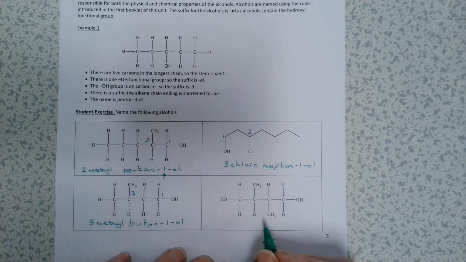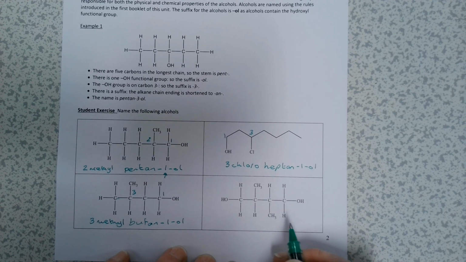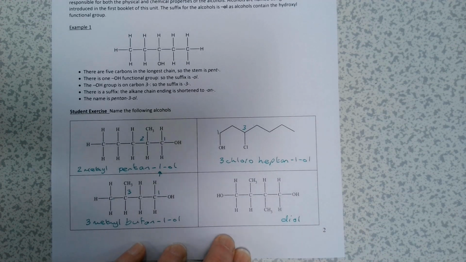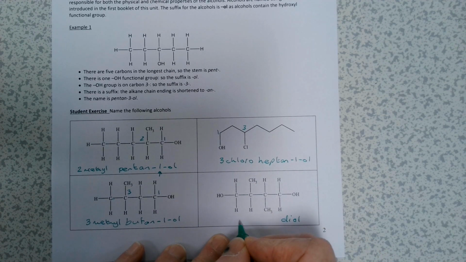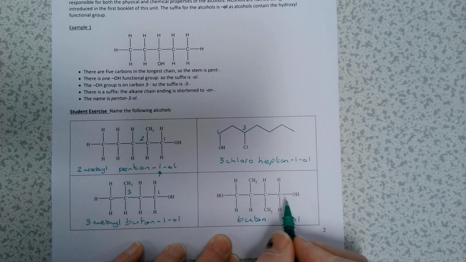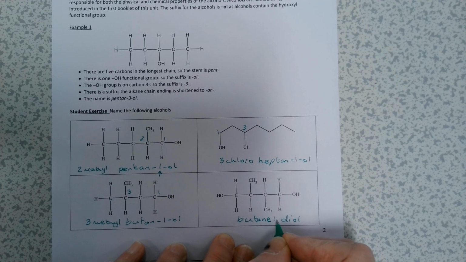Now, here's an interesting example because we have 2 OH groups. So this is going to be a diol. I can see 4, so but, and all the carbon bonds are single bonds. But when we've got 2 alcohol groups, we leave the e on, butane, rather than just butan, and then the 2 numbers, 1, 4. Put hyphens around the numbers.